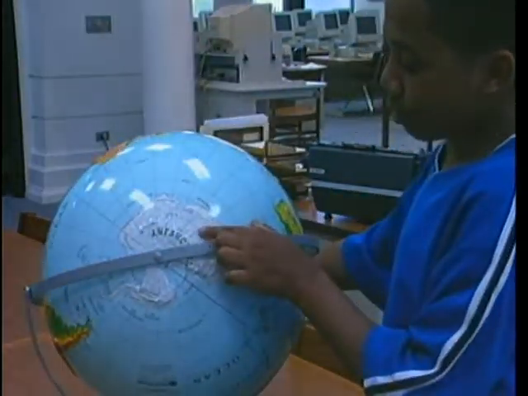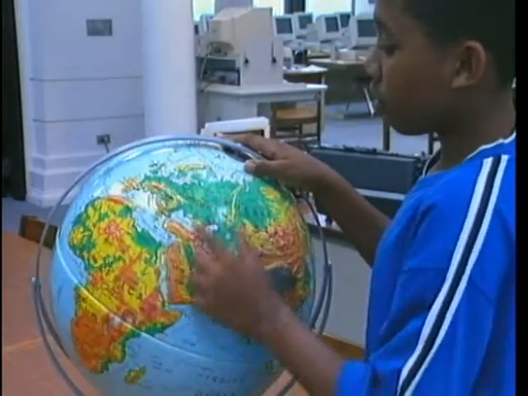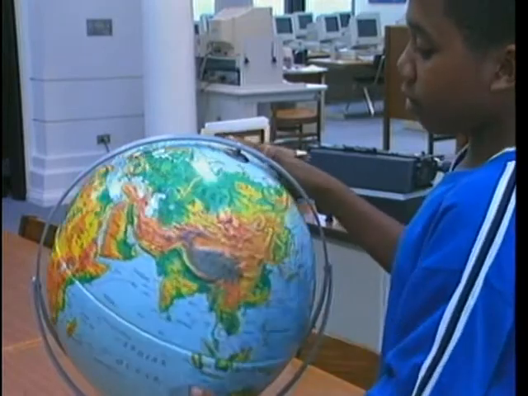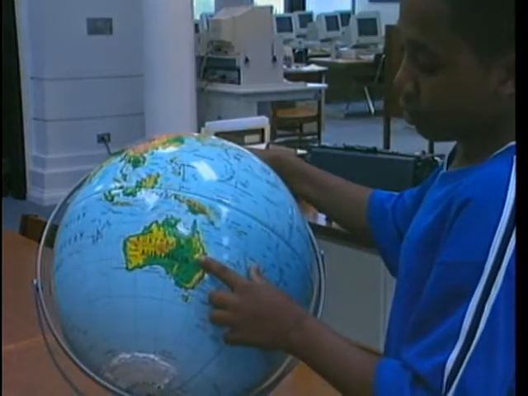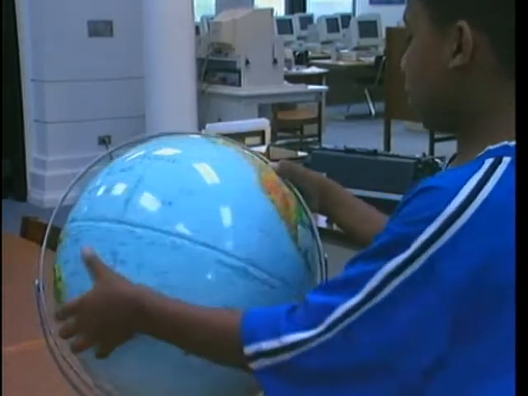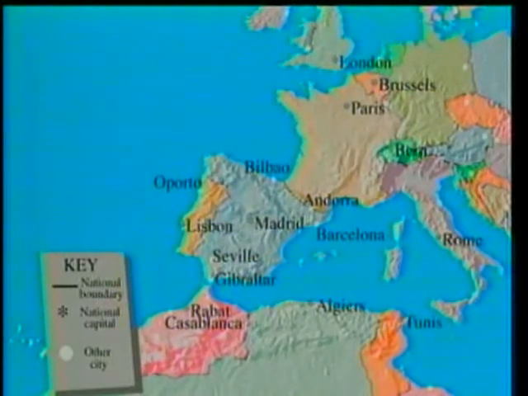The globe does the best job of showing the true size, shape, and distance between objects on Earth. However, when maps are used to show smaller areas, such as cities, states, and even individual countries, they can be drawn to show exact distances, sizes, and shapes.